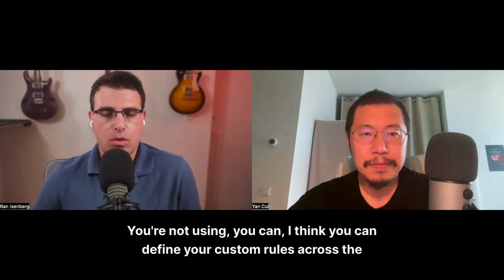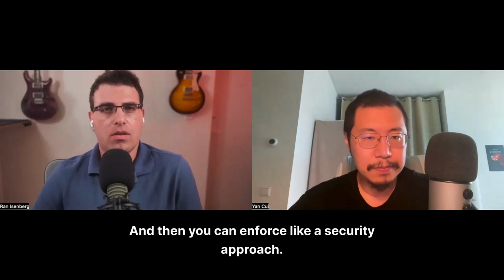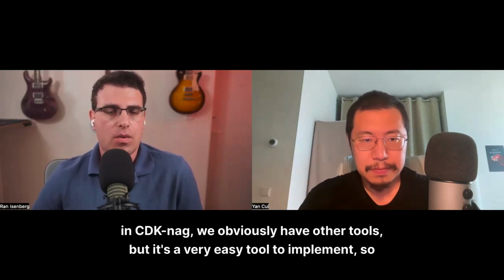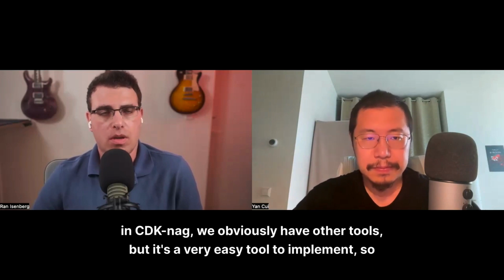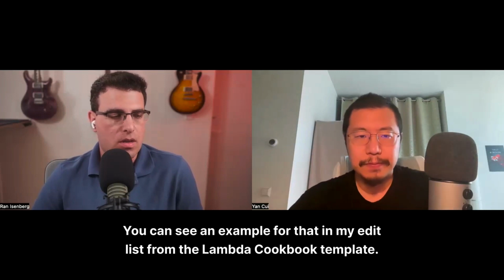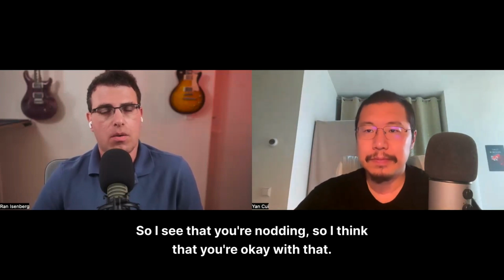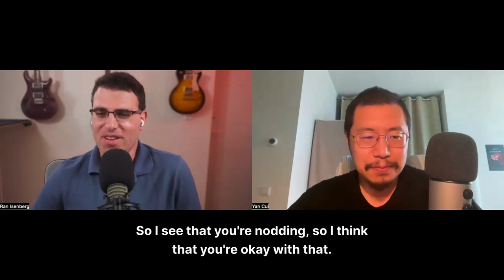I think you can define your custom rules across the organization and share them, and then you can enforce a security approach in CDK nag. We obviously have other tools, but it's a very easy tool to implement, so why not? You can see an example of that in my AWS Lambda Handler Cookbook template. I see that you're nodding, so I think that you're okay with that.